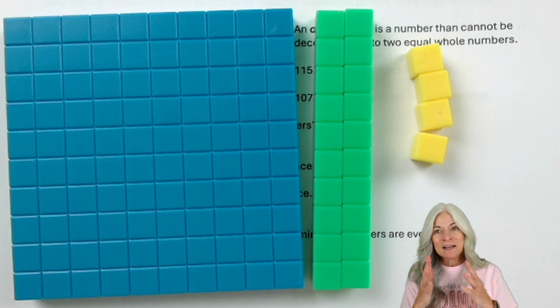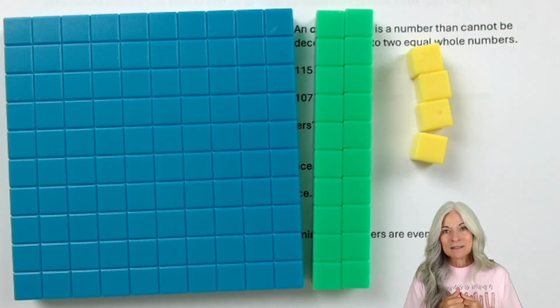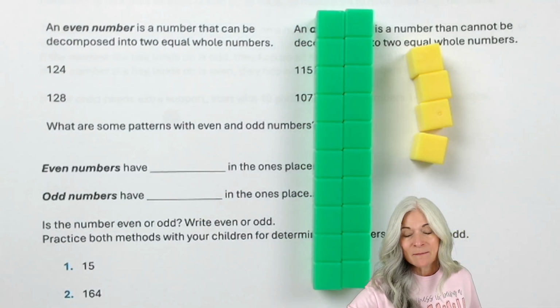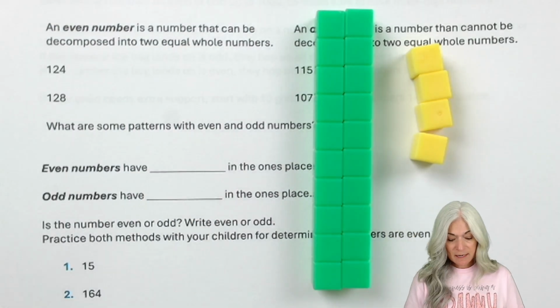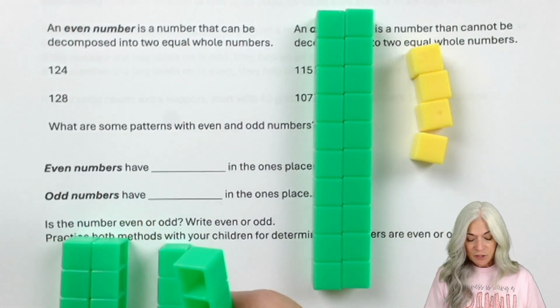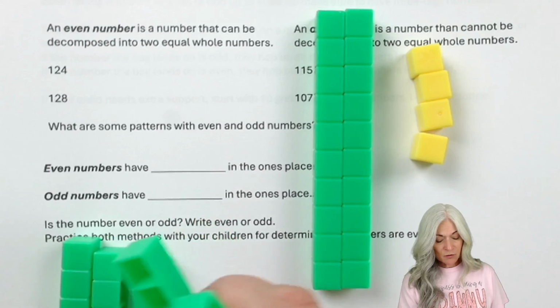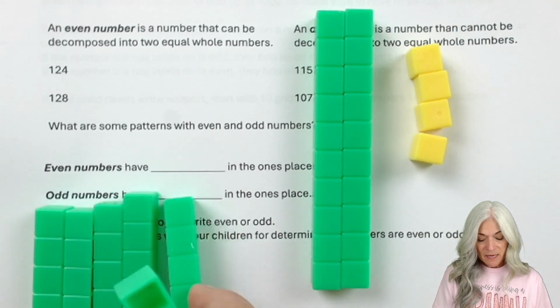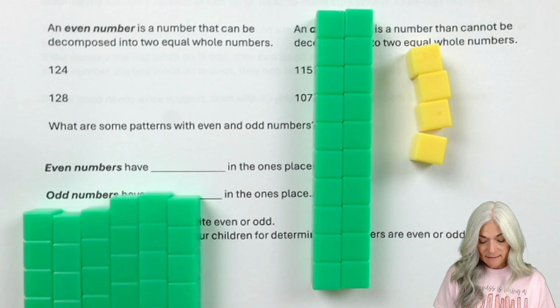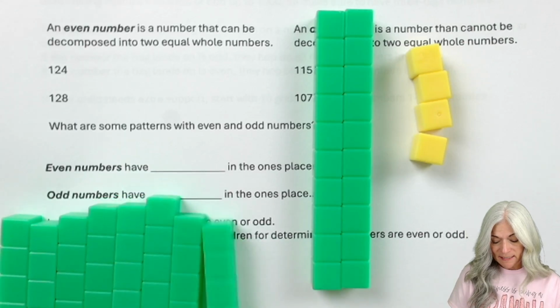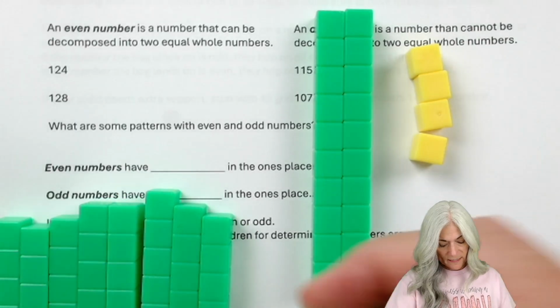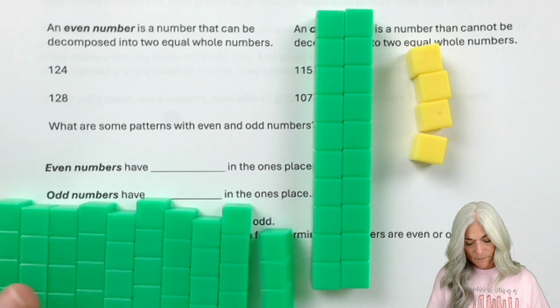Now, can we split this into two equal parts? Well, we can't break 100 apart, but you can work with your students about replacing 100 with 10 tens. If your children still are struggling with understanding that 10 tens make 100, then you can always, let me get my 10 tens here. 1, 2, 3, 4, 5, 6, 7, 8, 9, 10.